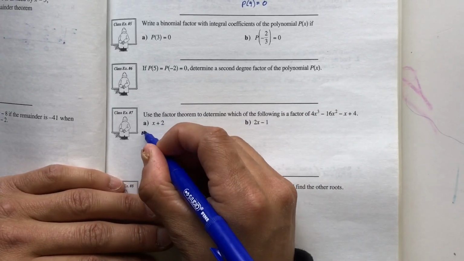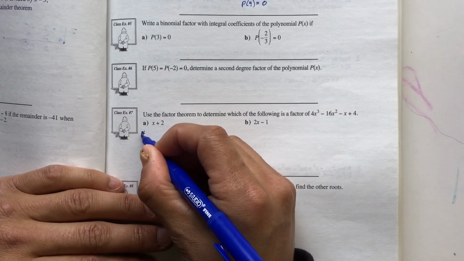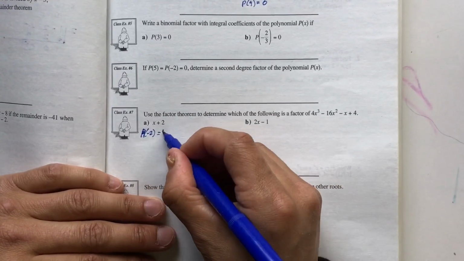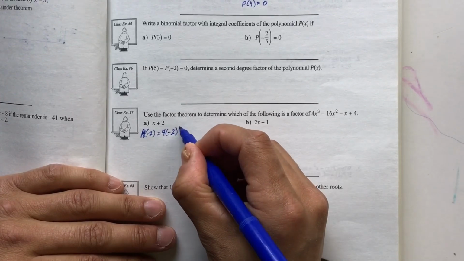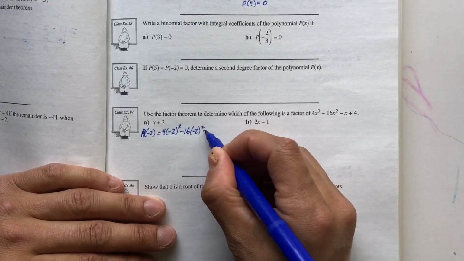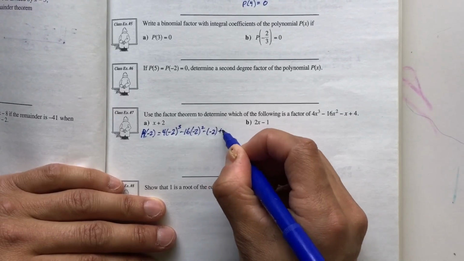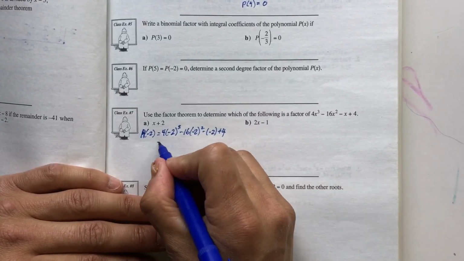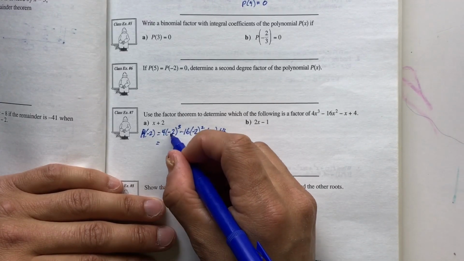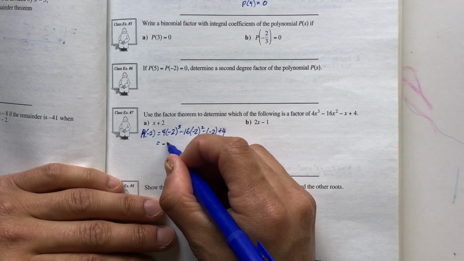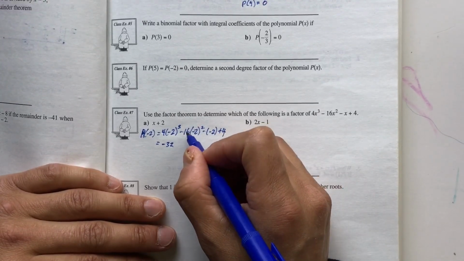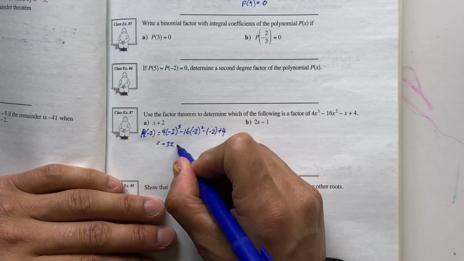So p of negative 2 is 4 times negative 2 cubed minus 16 times negative 2 squared minus negative 2 plus 4. And this is equal to negative 2 to the power of 3 is negative 8, times 4, which would be negative 32. Negative 2 squared is 4, times 16 is going to be negative 64.